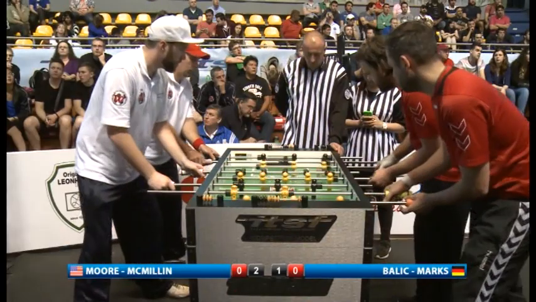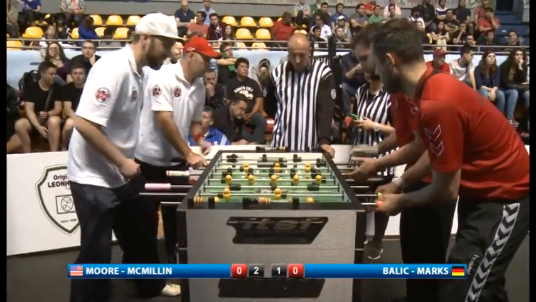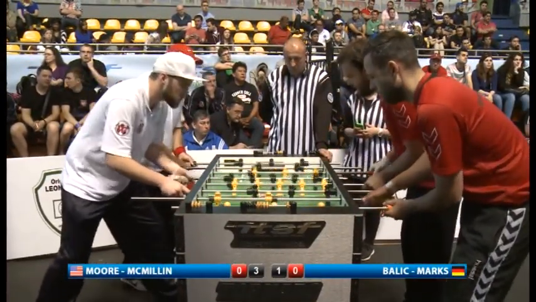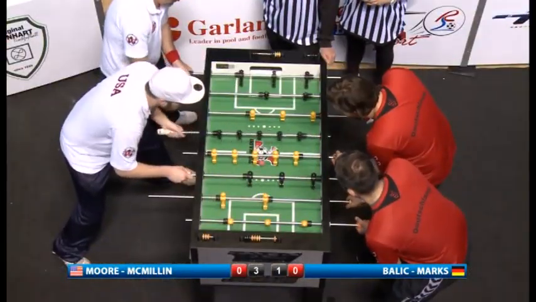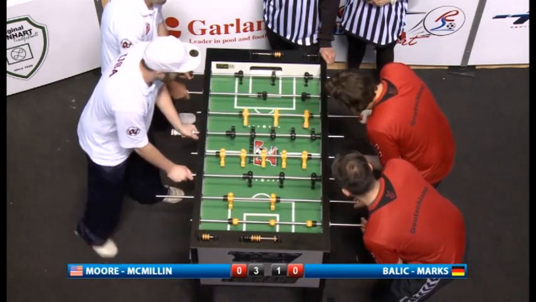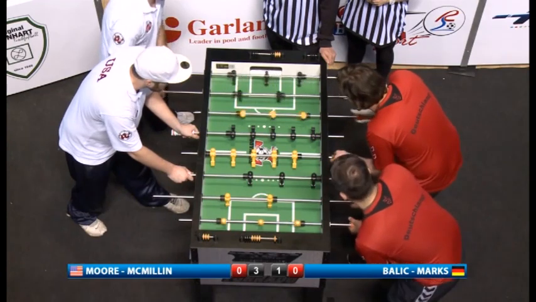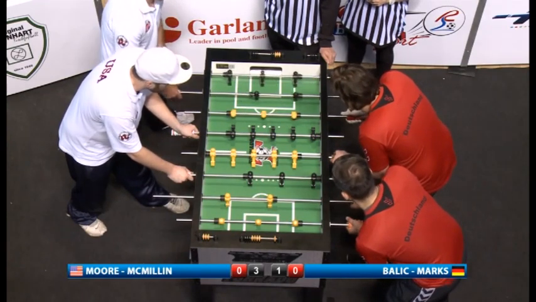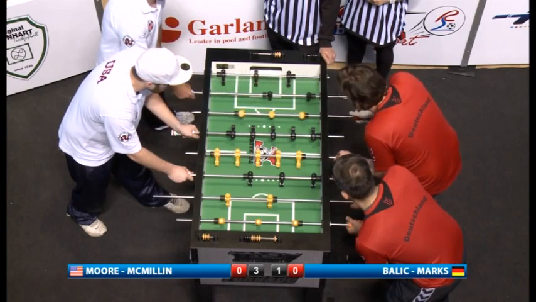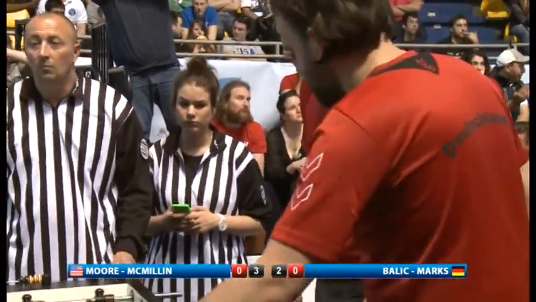Trying to pass along the wall was Moore, picked up by Tracy. And McMillan plants it firmly in the back of the goal, something we've seen him do in big situations for more than a decade and a half now, and he's given his team a 3-1 lead, which makes this possession by Mark Balic extremely important. Balic walking it. And finds that angling effort up the middle. It's 3-2.